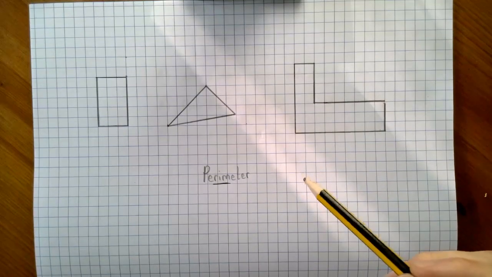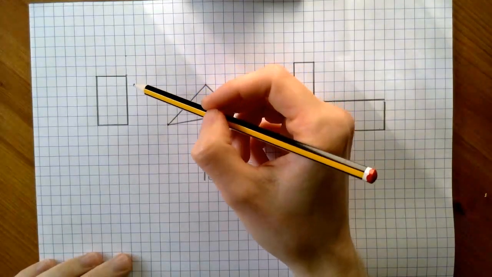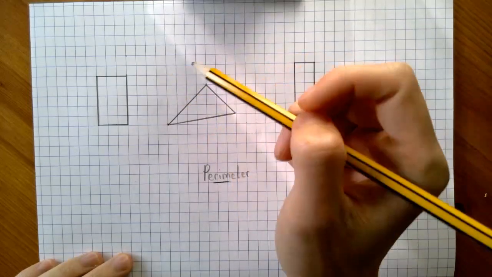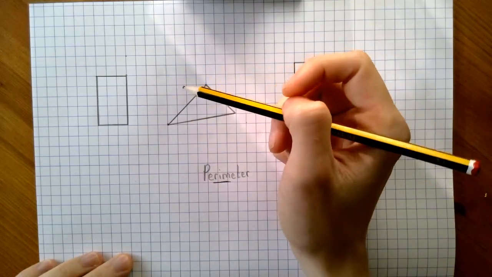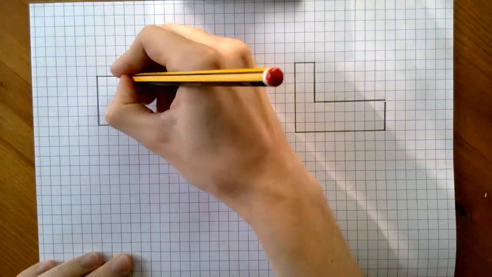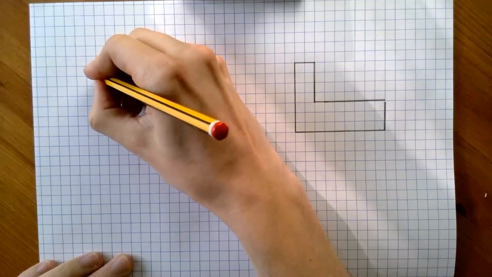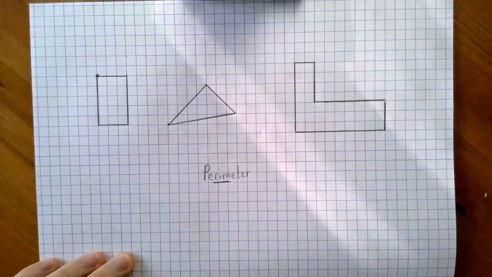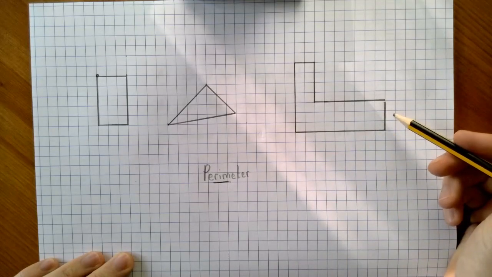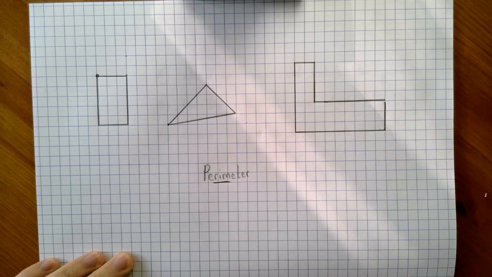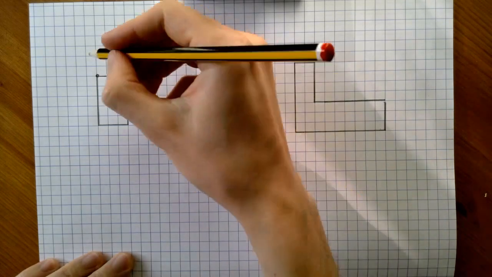So if you've got squared paper like me, at a simple level, we can just count the squares around the outside. So what I can do is I can start at a point, and it's always good practice to put a dot where you start, because it might be, like we've got over here, when you start to have bigger shapes, it's going to take you a little bit of a long time, and you don't want to go back and count the same side again. But I'm just going to count the squares to start with.